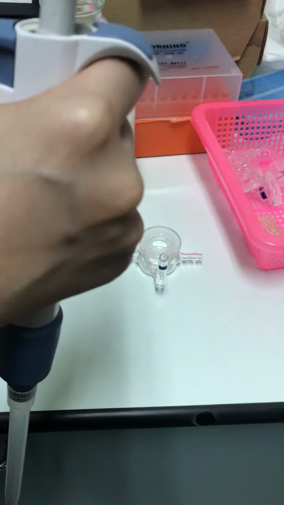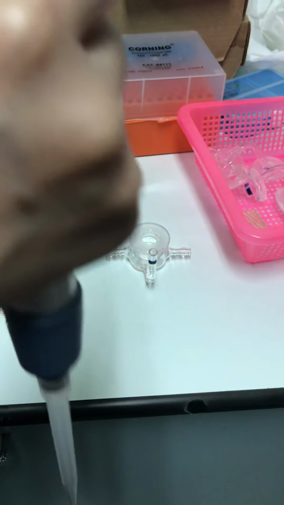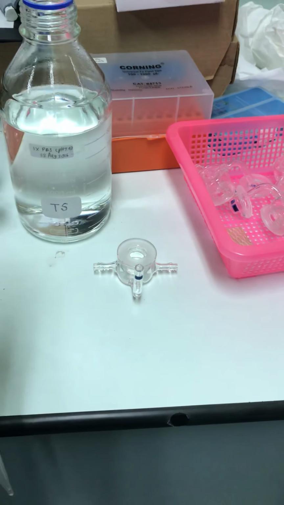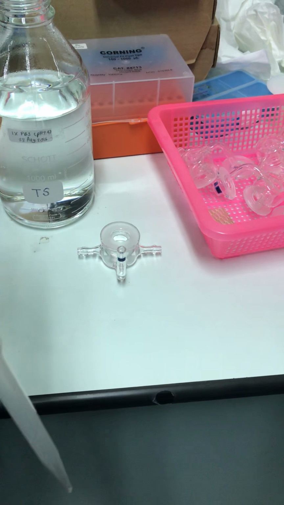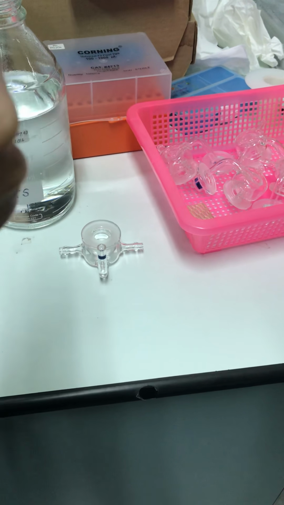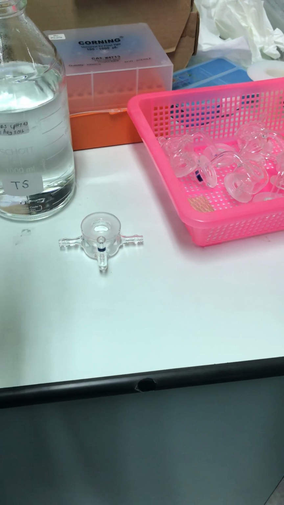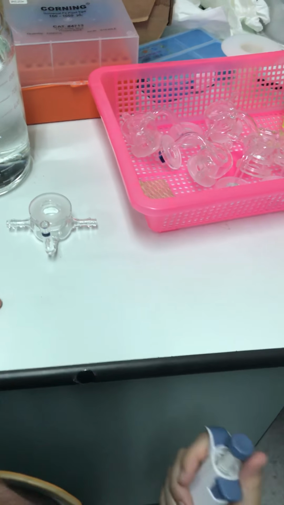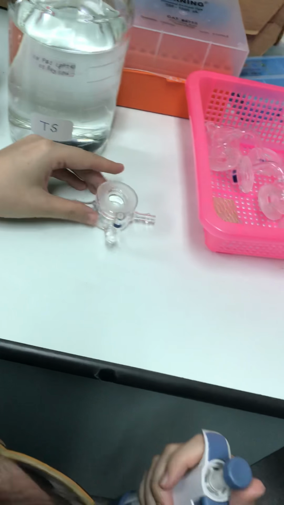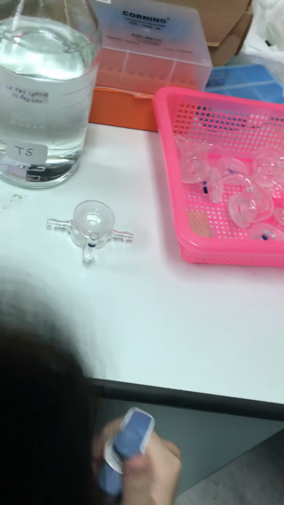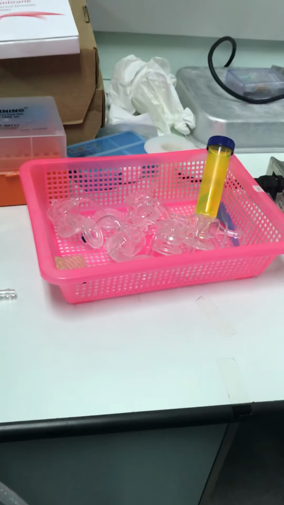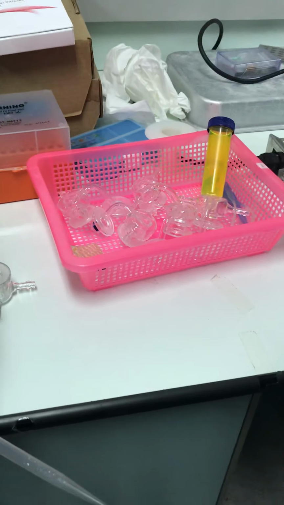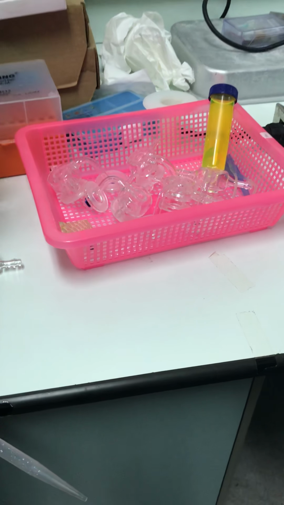Using a sonicator. You know the sonicator, it uses sound to shake, then the bubbles will appear and you remove them. So normally I have to add as much as possible. Then we're going to put the membrane.